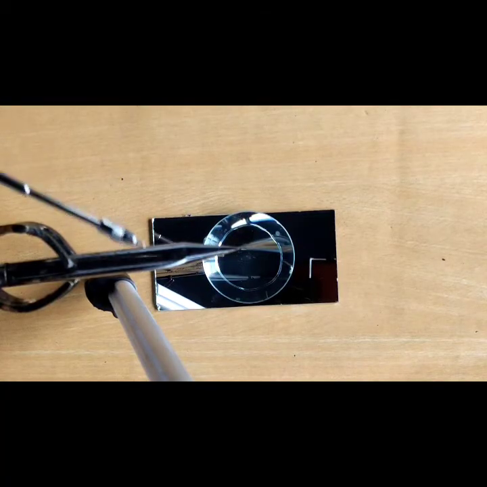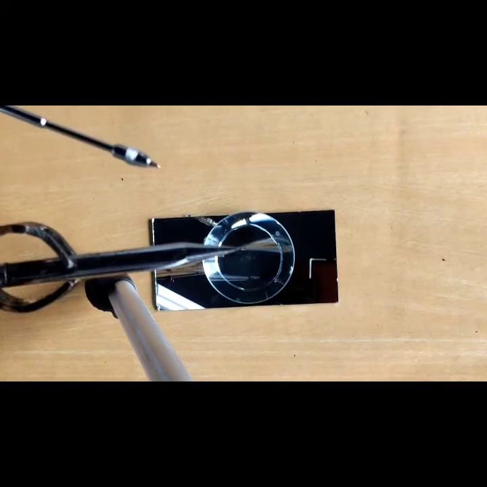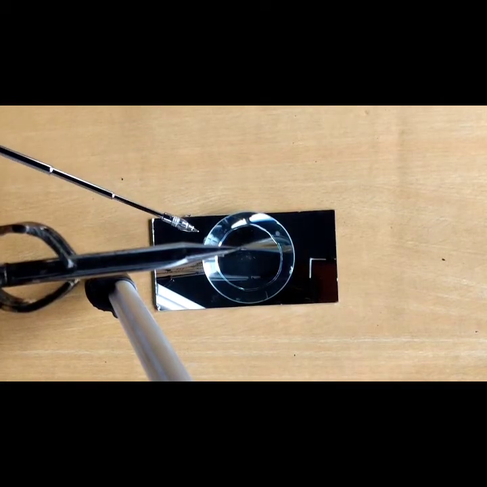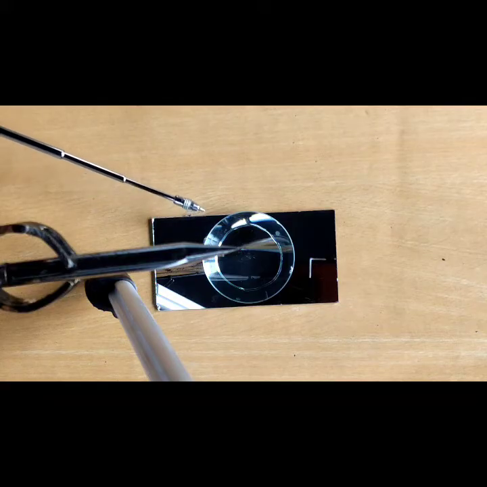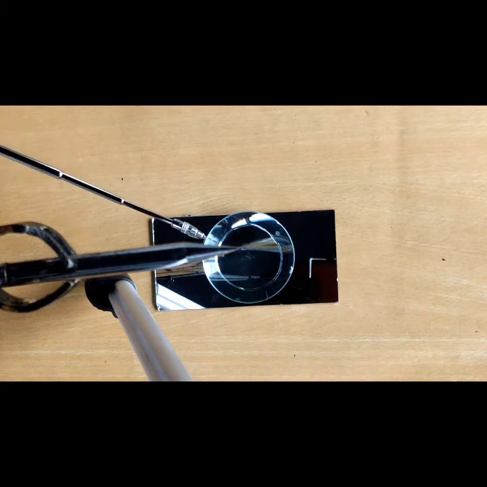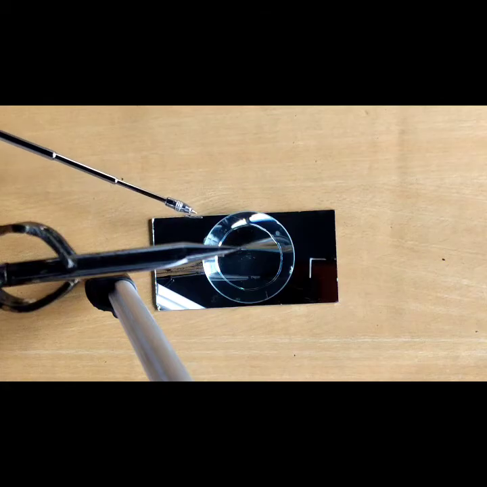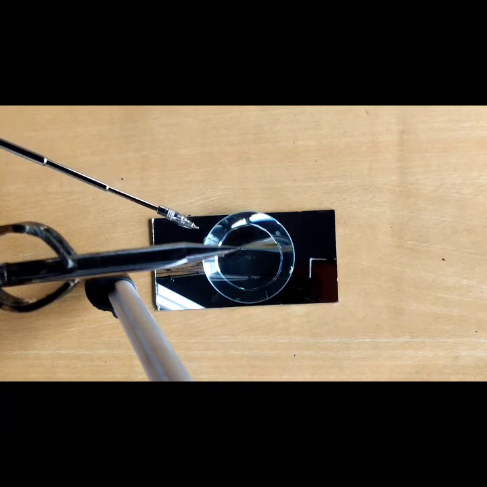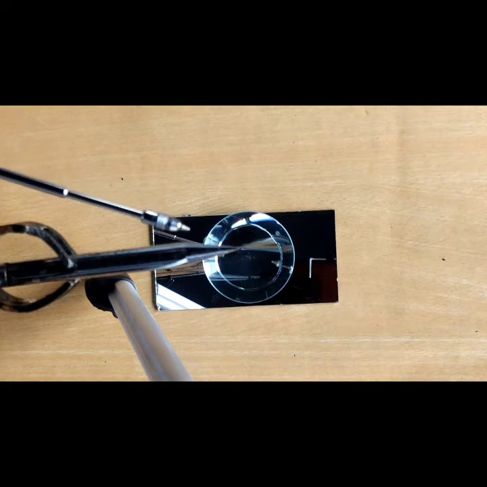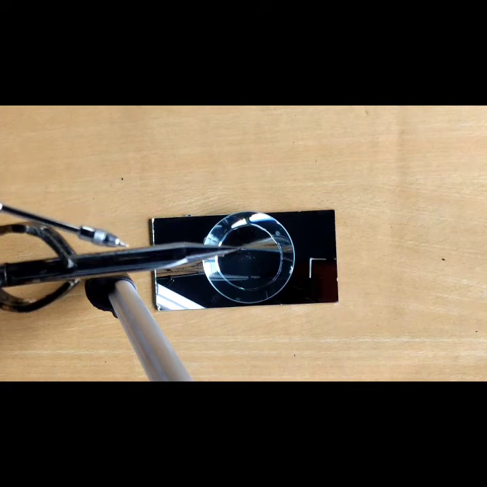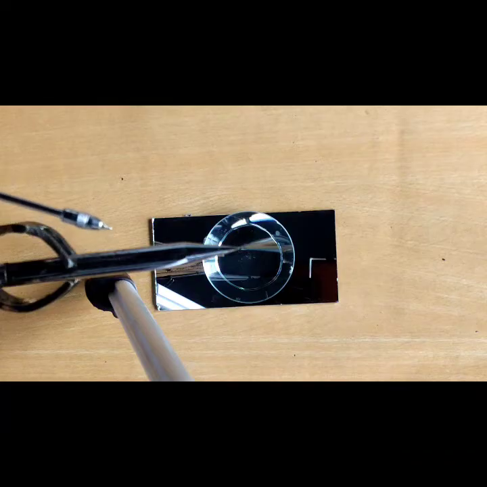Again this is the object, and we need to find the focal length of the combination of the two lenses. One is a convex lens and the other is a plano-concave lens. So we have adjusted the tip of the object. The one which you see on the left is the object and the one which you see on the right is the image.